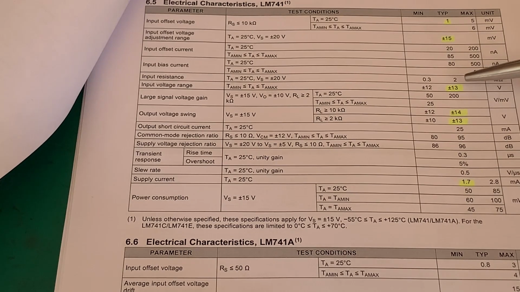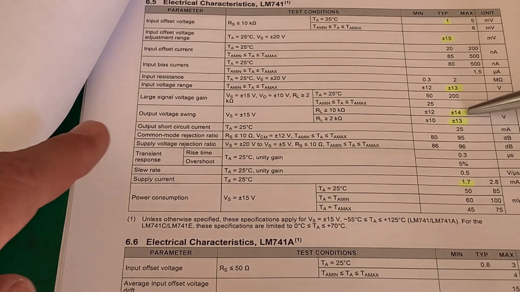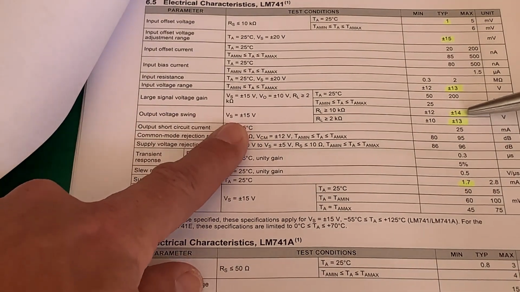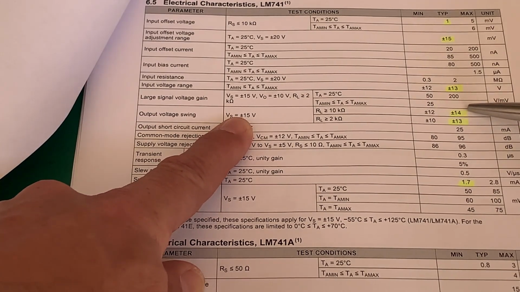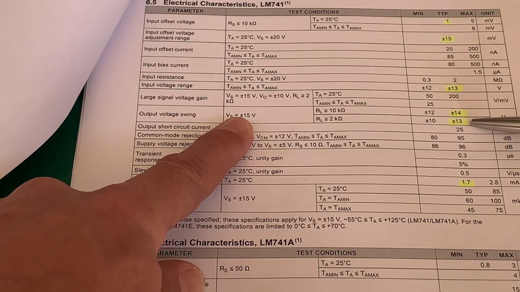Okay. Then we come down. Output voltage swing. See here it says voltage supply at plus minus 15. The output voltage swing, depending on the load, is plus minus 14 or plus minus 13. So that's between 1 and 2 volts below the rail.